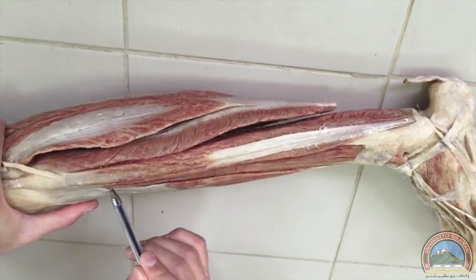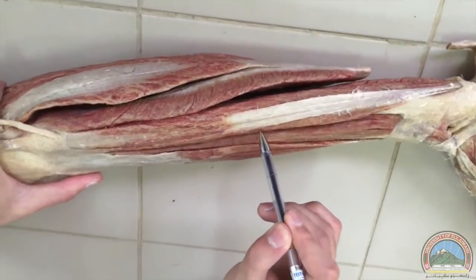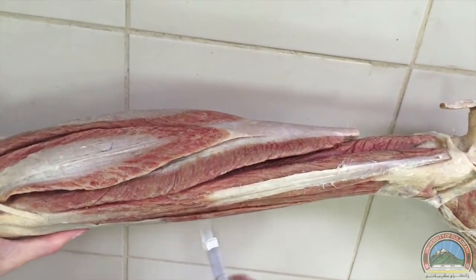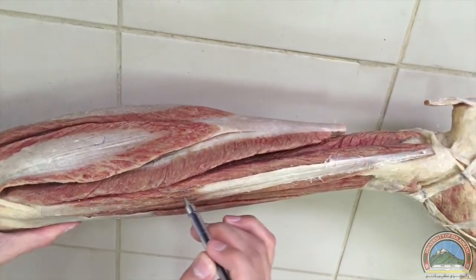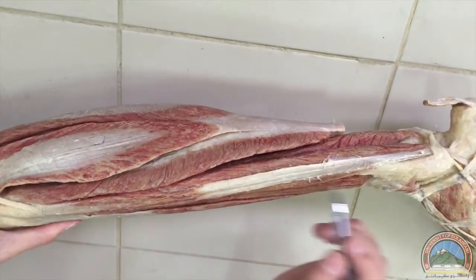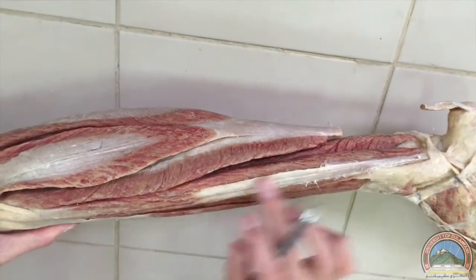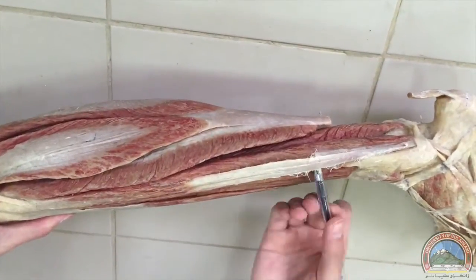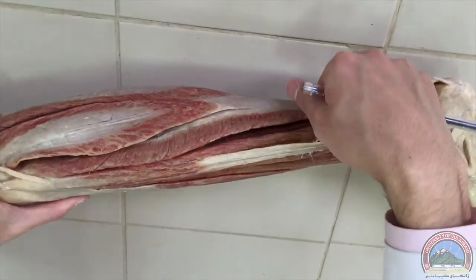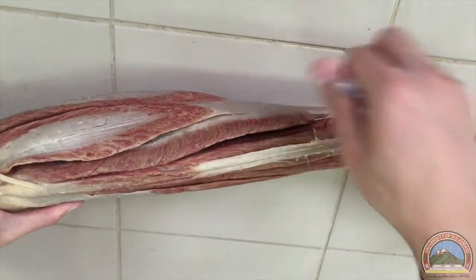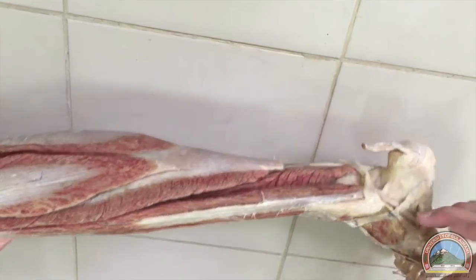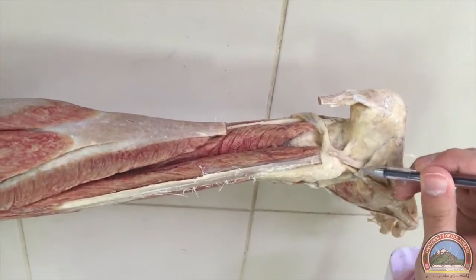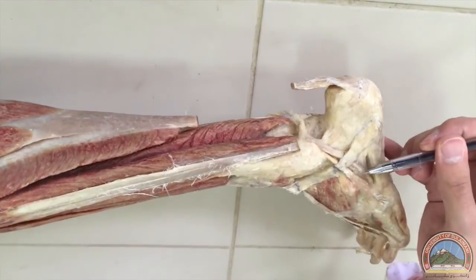See, this is all the peroneus longus. Okay, and this is the tendon. See, it's got a very large, long tendon, like that. This is the tendon of the peroneus longus, and from here, again, we can follow that. It goes into here.